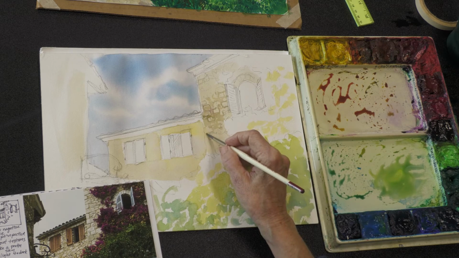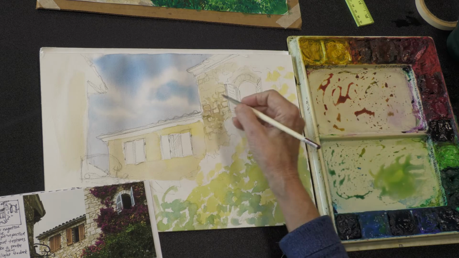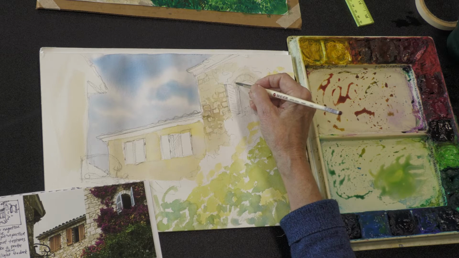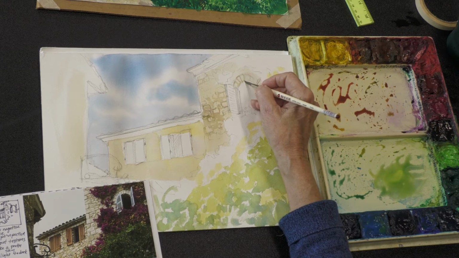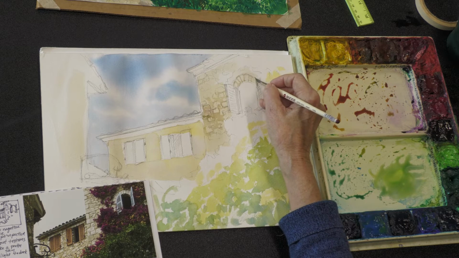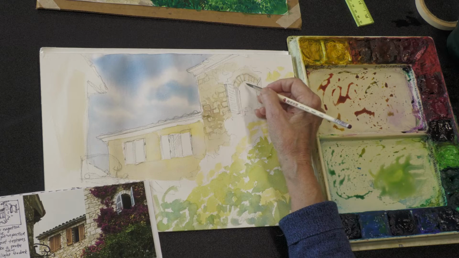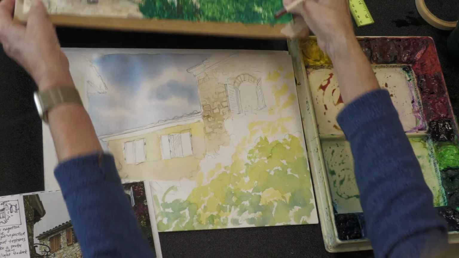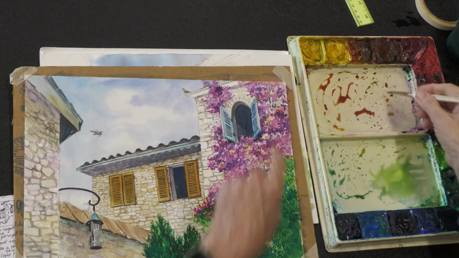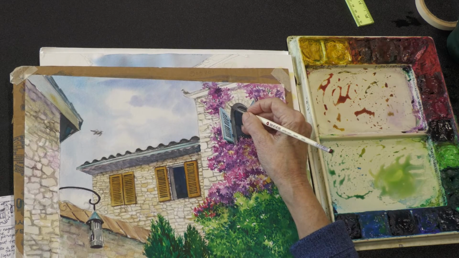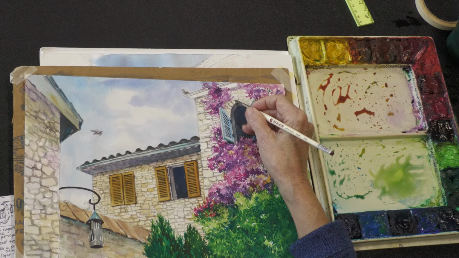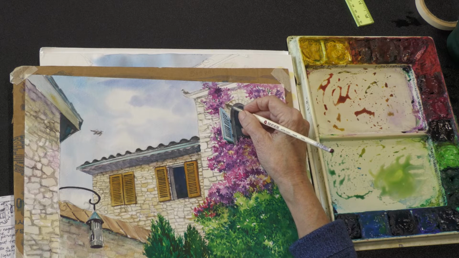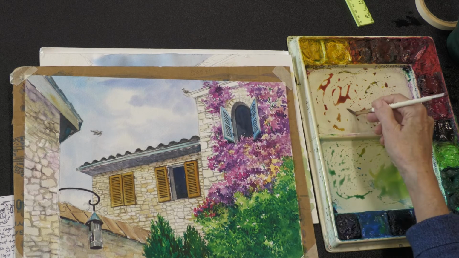Again, I'm using my pencil drawing to show me where the mortar is between the stones. And then I think what you will get is the feeling that it is stonework. I didn't finish all of the stonework here because it's just putting in, it's kind of like, this has a little more shadow here.